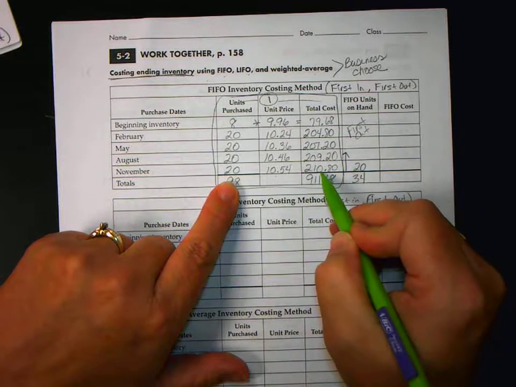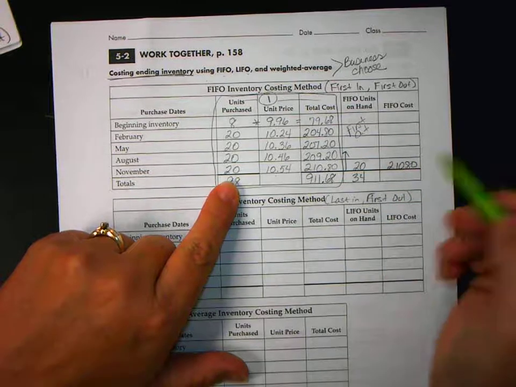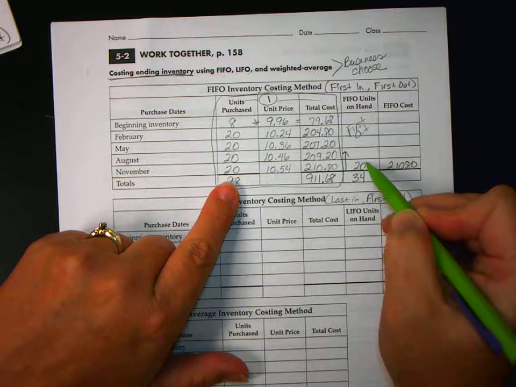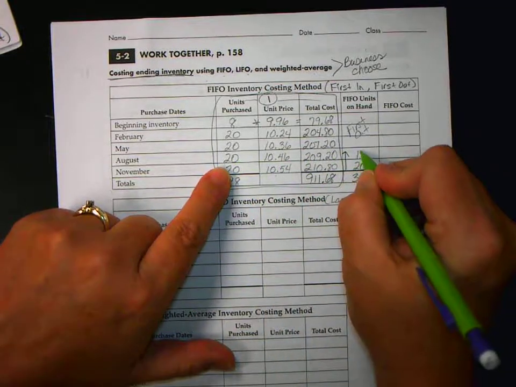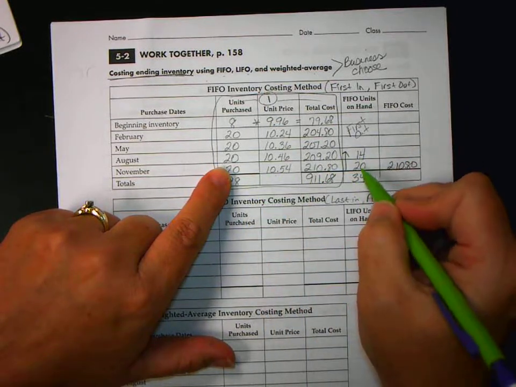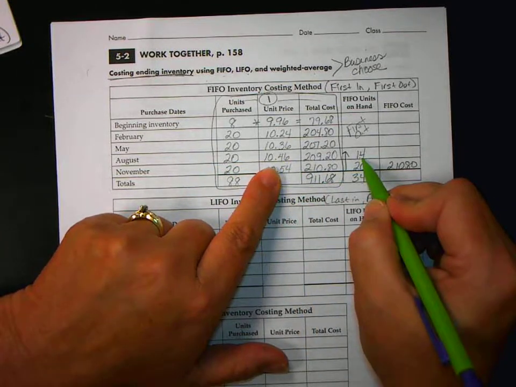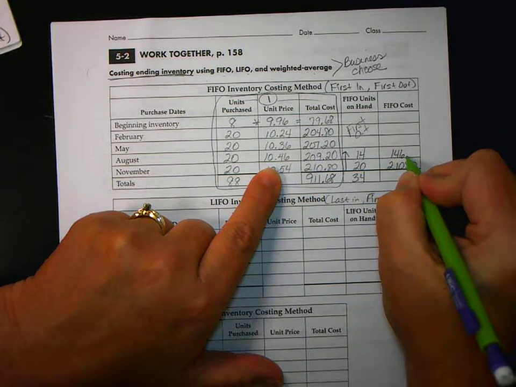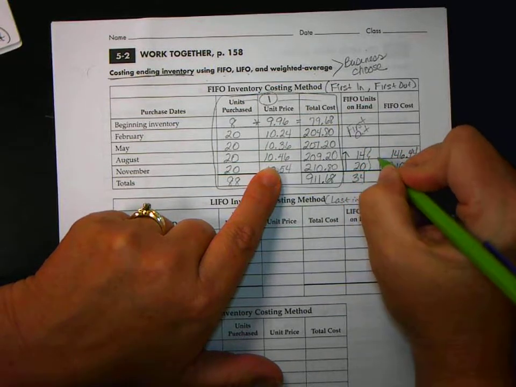Okay, so that we know that's going to be $210.80, the same amount. All right, so now 34 minus 20 leaves 14. Well, 14 fits within this number. Okay, so I'm going to be able to put that number down and stop. Okay, so now I have my 34, and then $10.46 times 14 is $146.44.